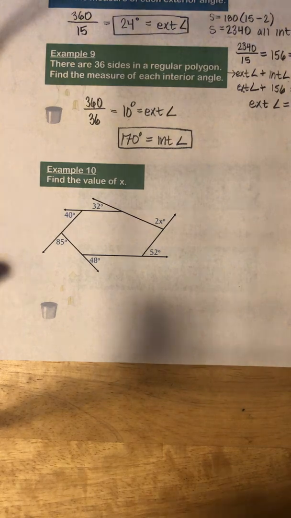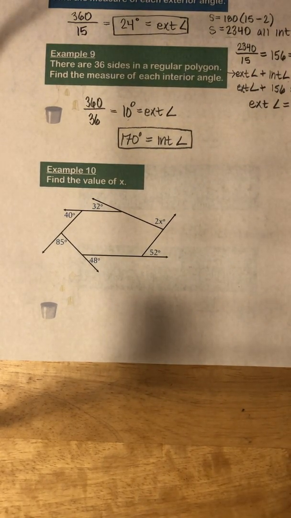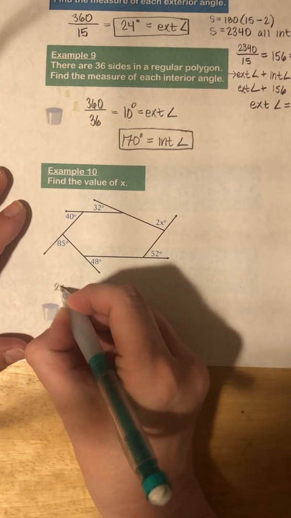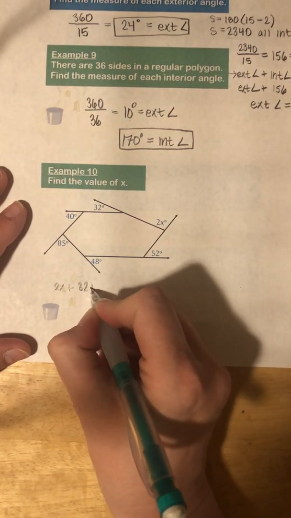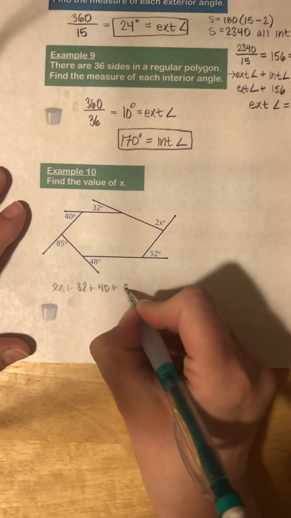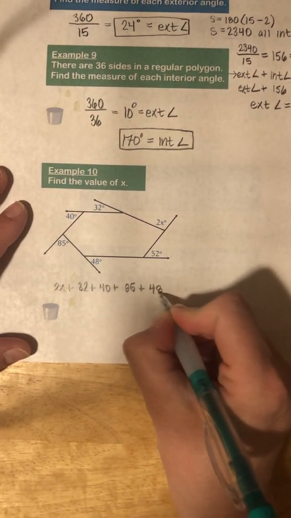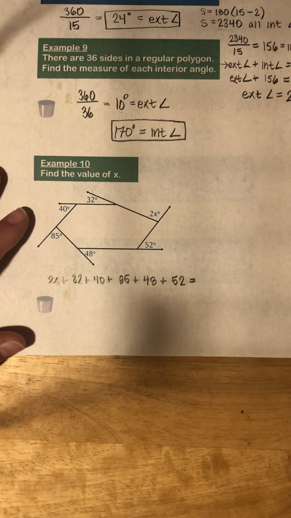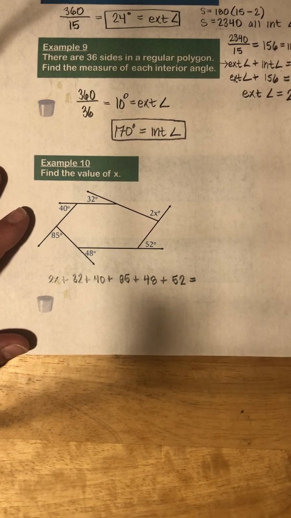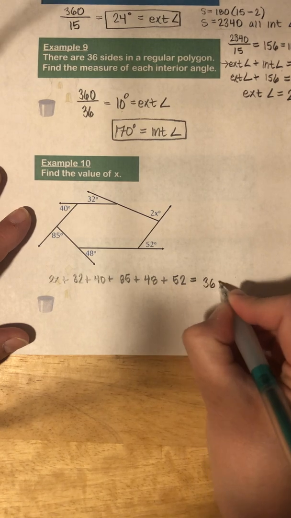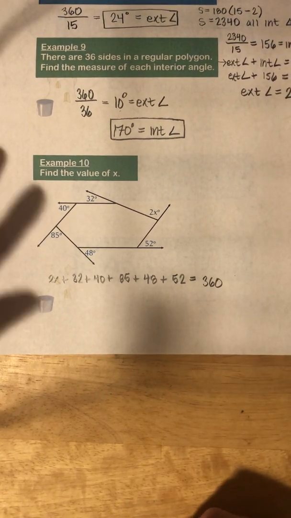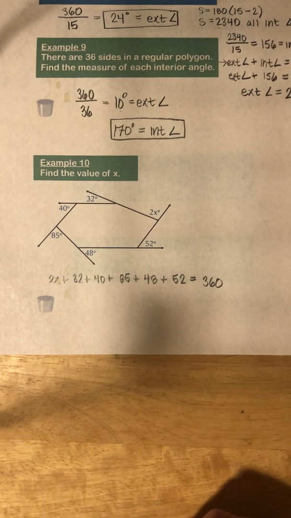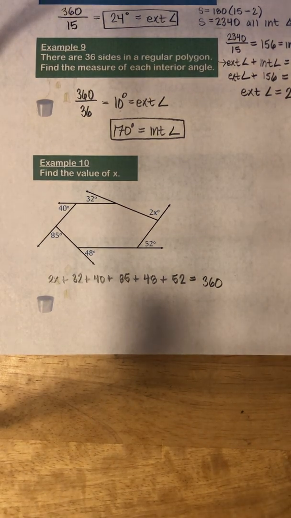All right, last example in 11.1, we have angle measures. It's important to note those are what kind of angles? Are they interior or exterior? They are exterior. So I'm going to add those angles up. So I have 2x, a 32, a 40, an 85, a 48, and a 52. All right, because those are exterior angles, what have we learned today about exterior angles? They're going to add up to 360 degrees. Again, it doesn't matter what kind of shape you have. The exterior angles always add up to 360 degrees.